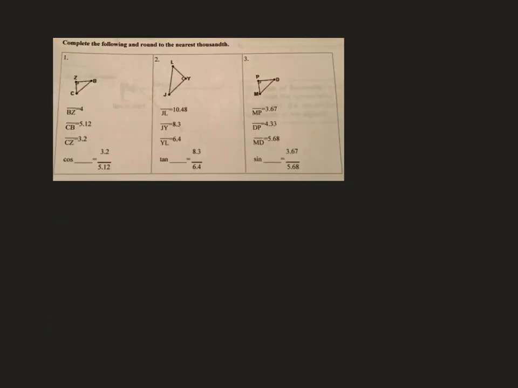Now in our next section, we're going to be doing the opposite. Instead of being given an angle and asked to find the cosine, we're going to have to find the angle based off of the resulting cosine. So we have cosine of some angle is equal to 3.2 divided by 5.12.